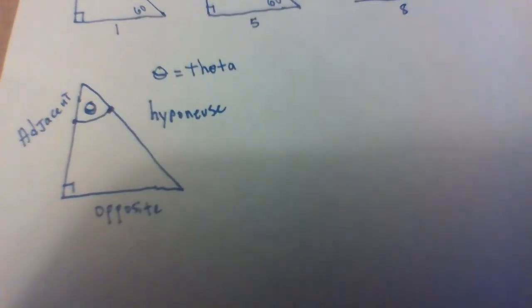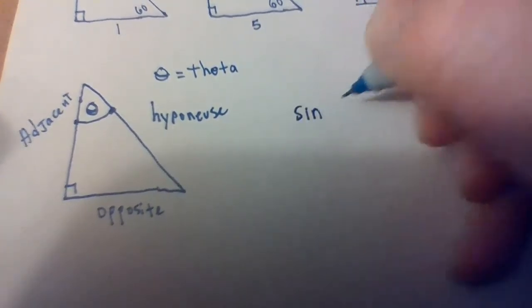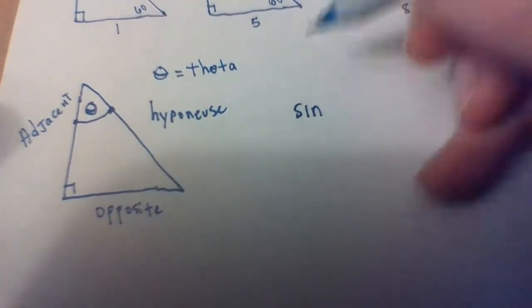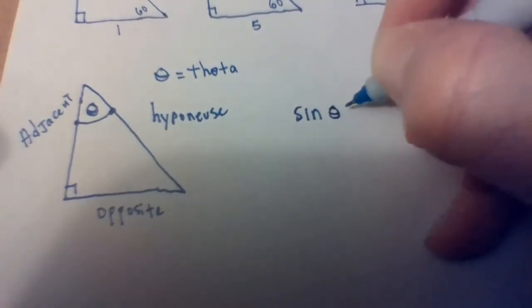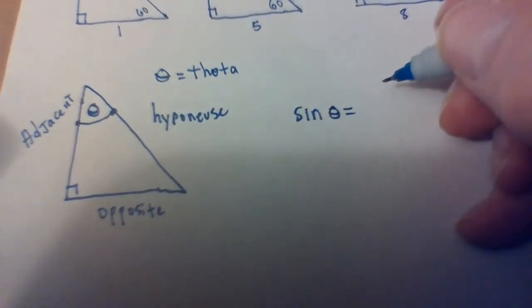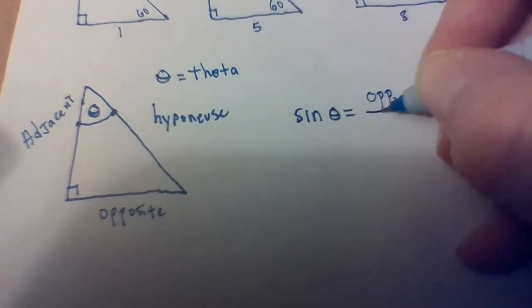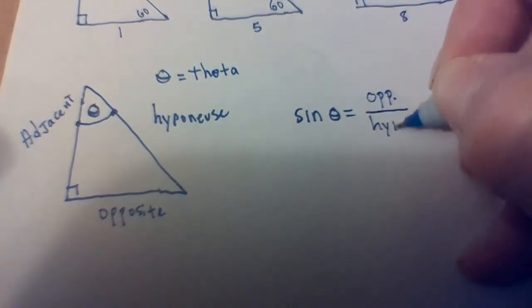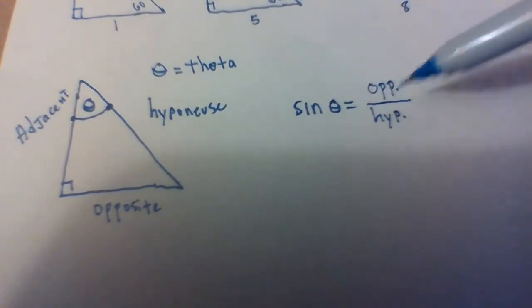Okay? Now, there are 6 trigonometric functions, and you can Google these. If you just Google 6 trig functions, you'll find these. Okay, the first one is sine. It's spelled S-I-N-E. We shorten it S-I-N. Sine of theta equals the length of the opposite side over the length of the hypotenuse. Okay, so we say sine equals opposite over hypotenuse.